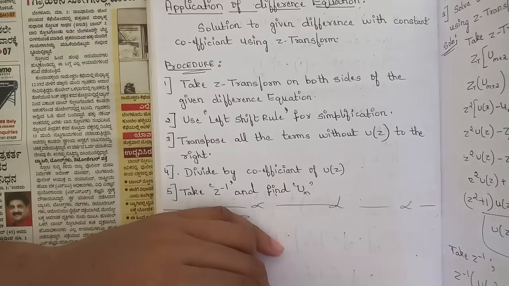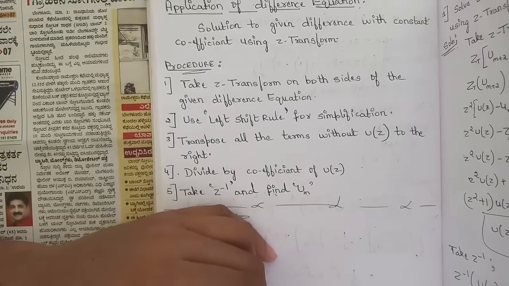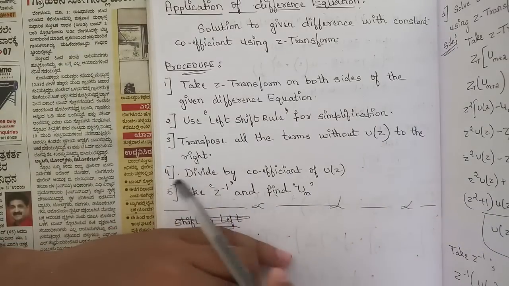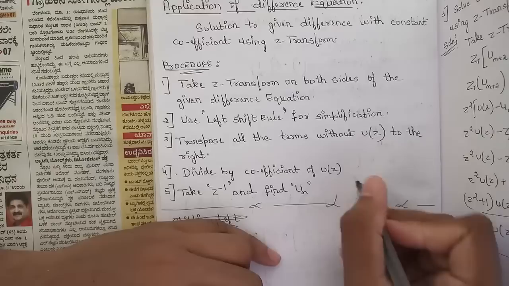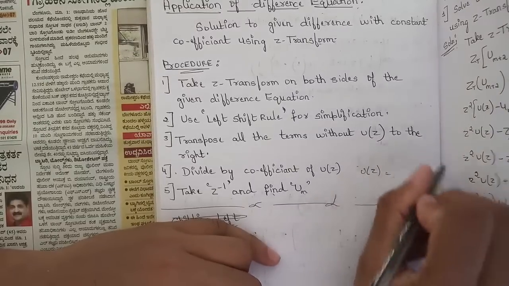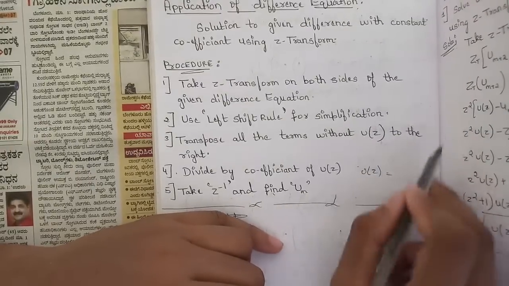Whatever U of z terms remain, we take U of z outside as common and write the remaining variables, then bring U of z to one side and all the other terms to the other side. The next step is to divide by the coefficient of U of z, so that we get U of z equal to something.